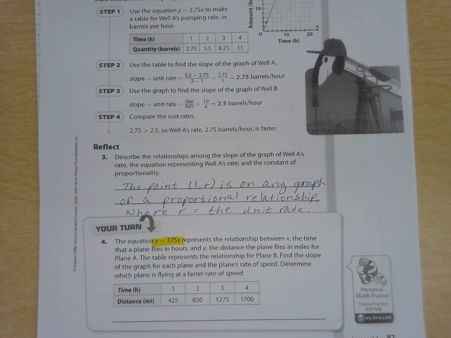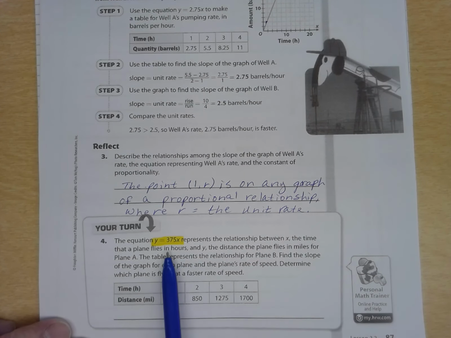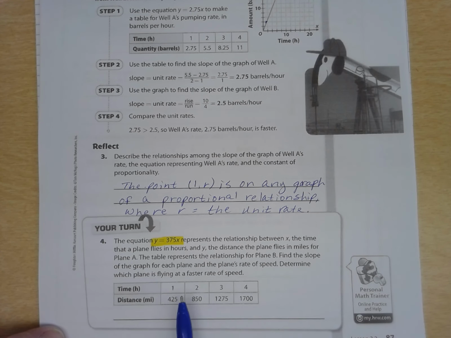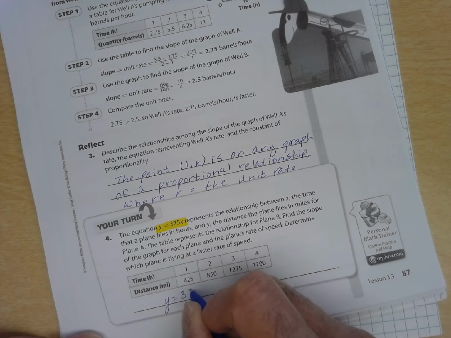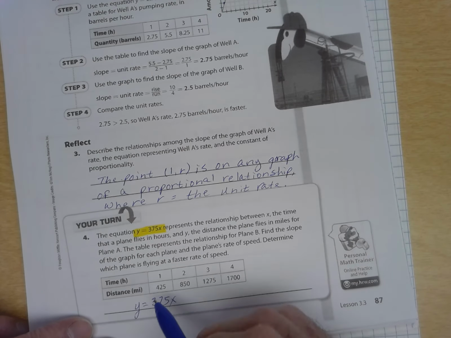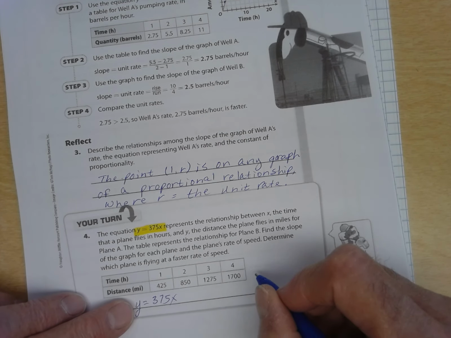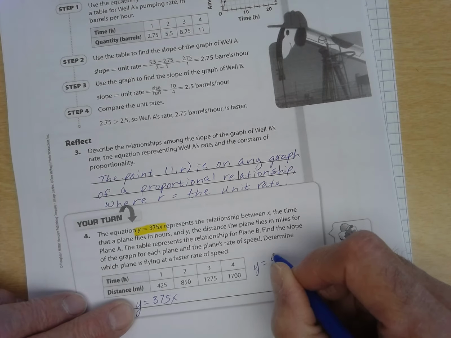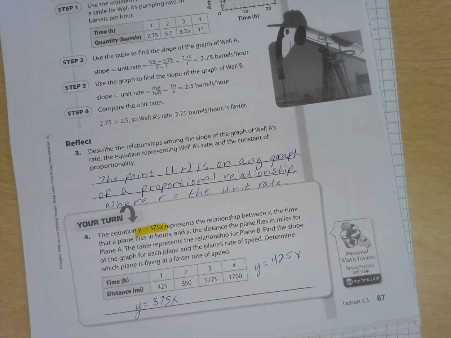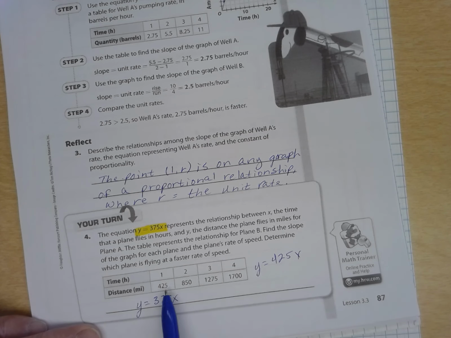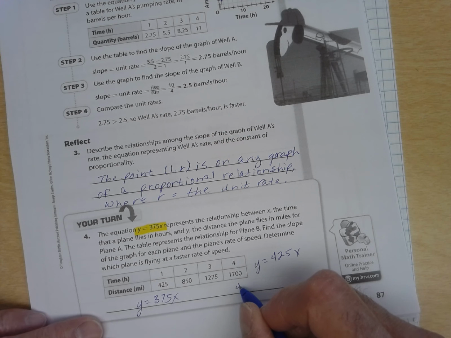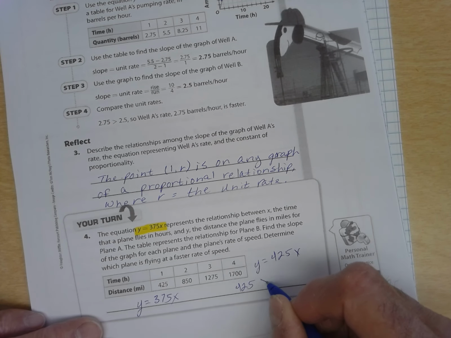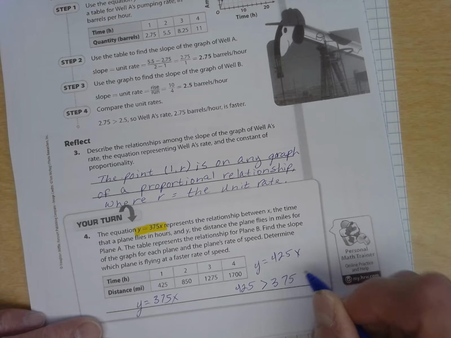So we have this plane that's up here, y equals 375x. And this one here, y equals 425x. Notice how I did that, okay? So 425 is greater than 375, okay?